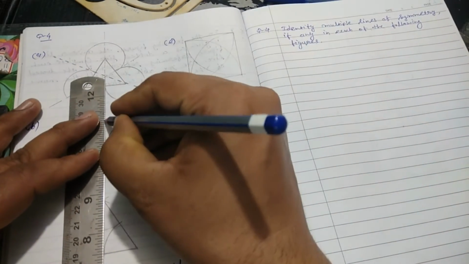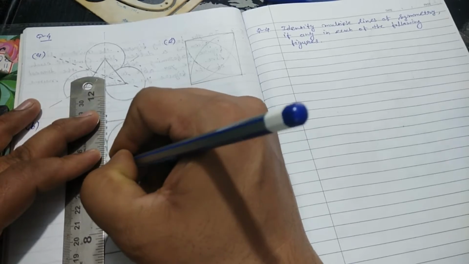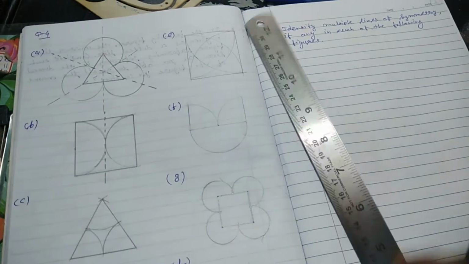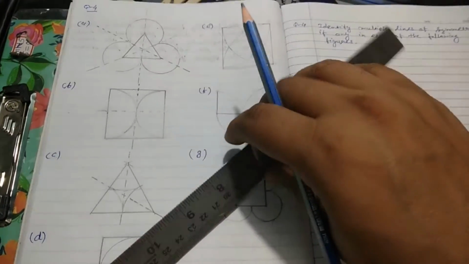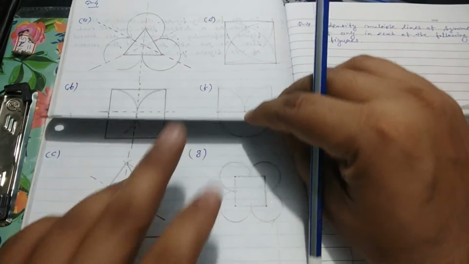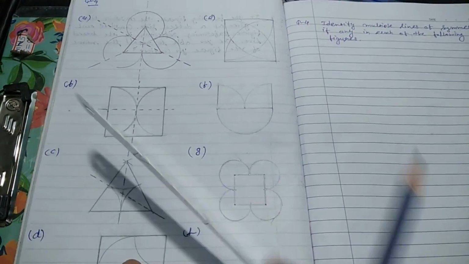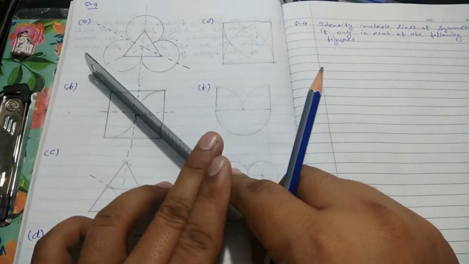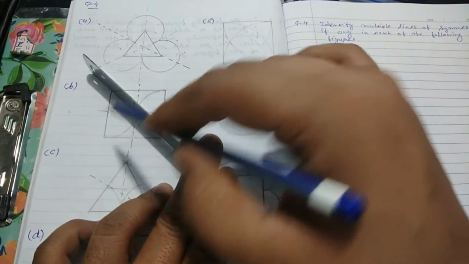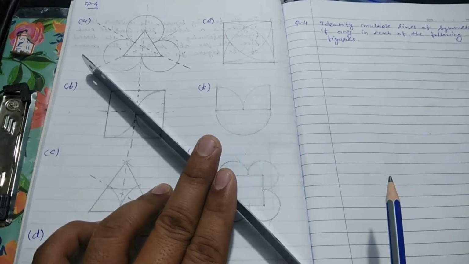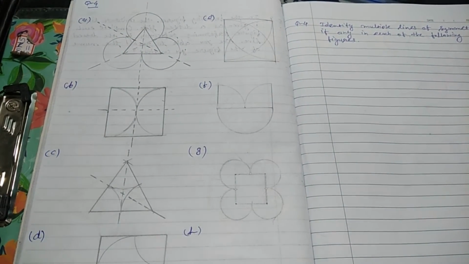So this line is a line of symmetry for this figure. Now another one is the horizontal line, and this is another line of symmetry which I have drawn. When we put the scale diagonally, we will not get identical parts. So that's why this one is not a line of symmetry. So in this figure we get two lines of symmetry.